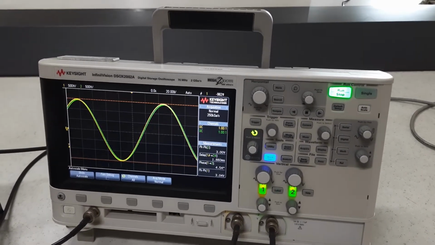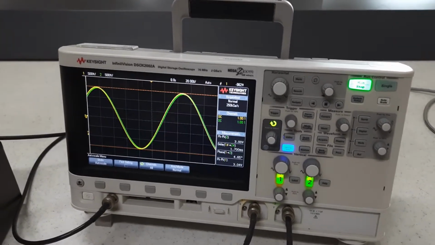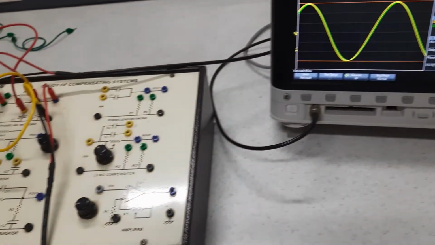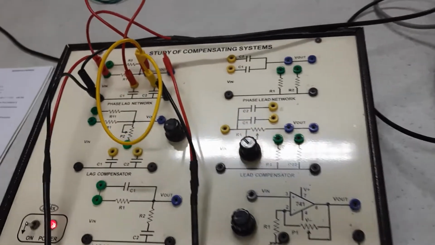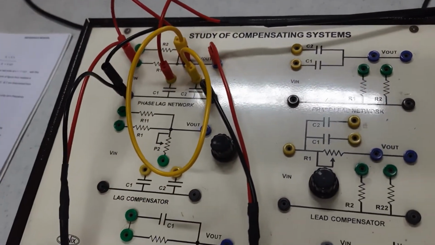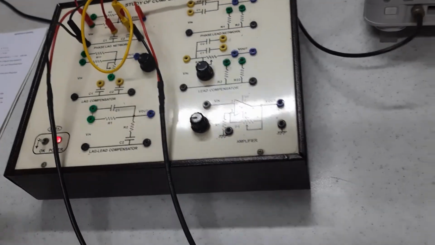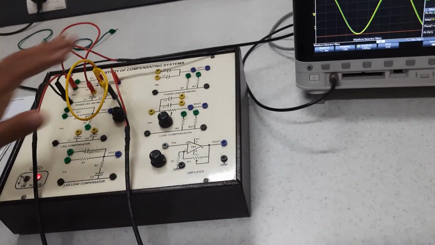So again, let me reiterate where is the application of this. We use this particular network when lag compensation is required. So this is a phase lag network. So similarly, let me do the same example with a lead network also.